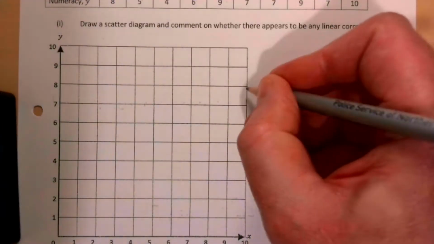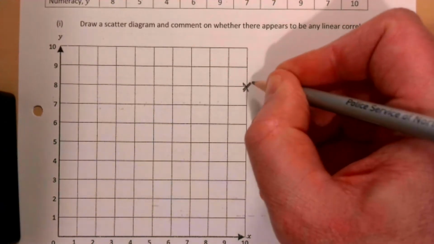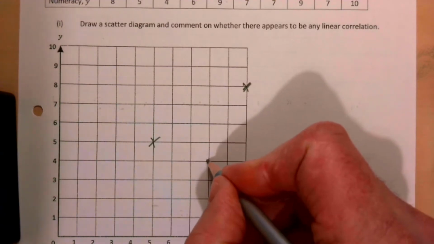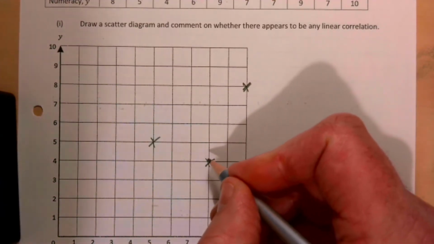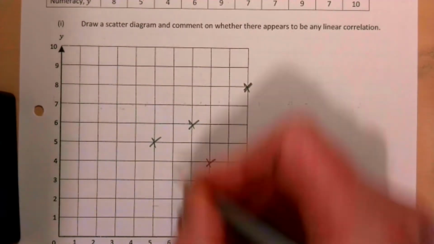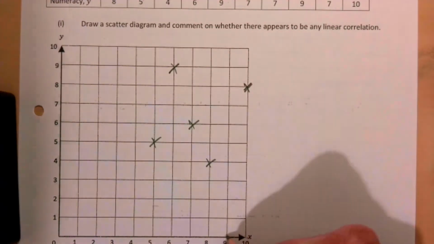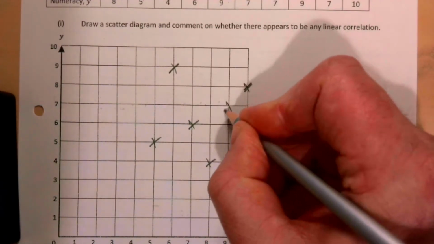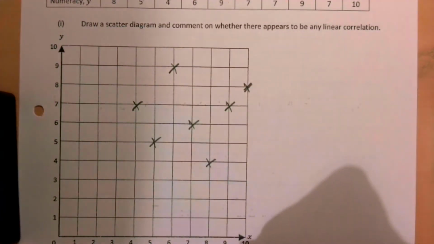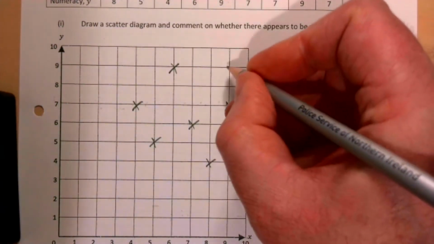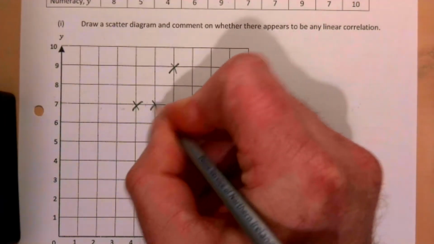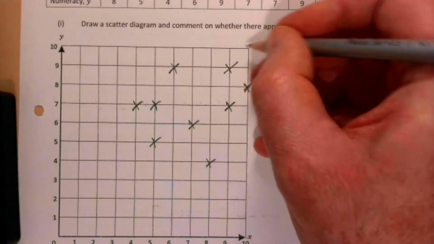So we're going to have 10 here and 8 here. 5 and 5. 8 and 4. 7 and 6. 6 and 9. 9 and 7. 4 and 7. 9 and 9. 5 and 7. And 10 and 10.